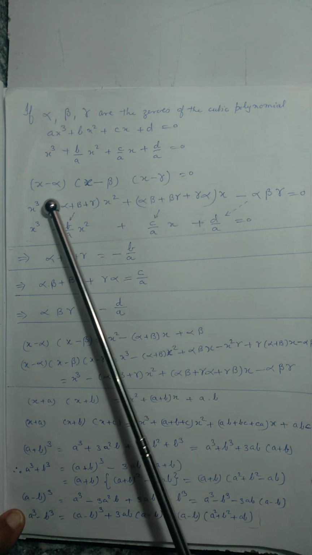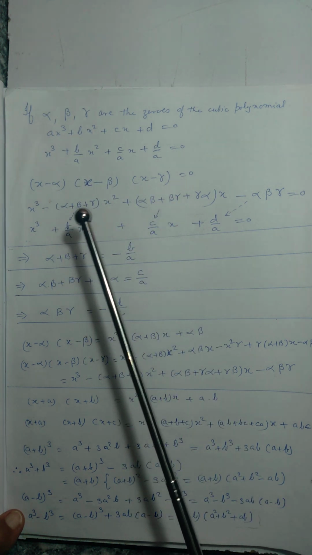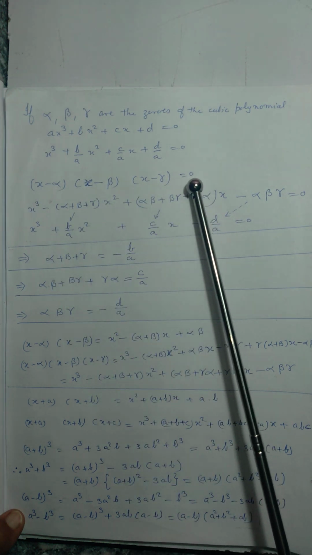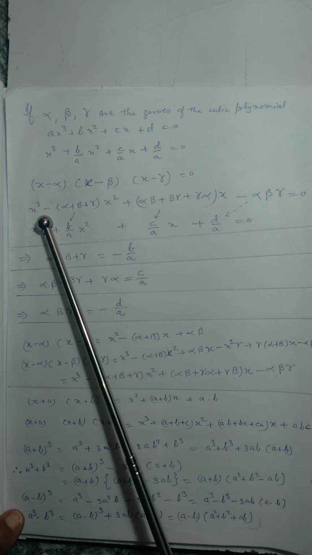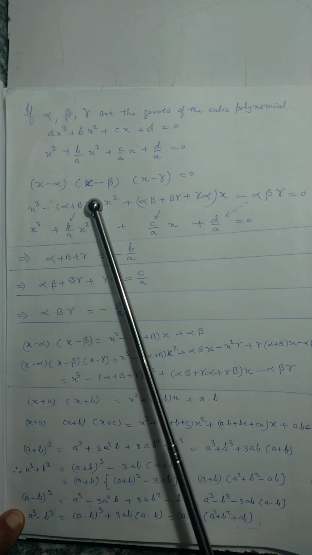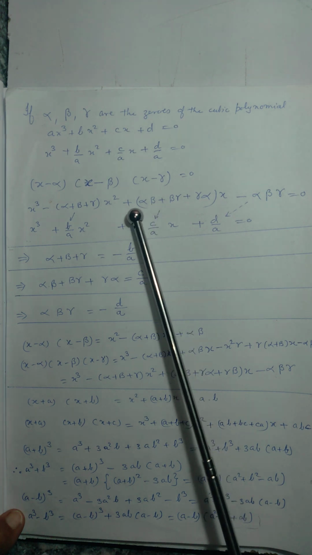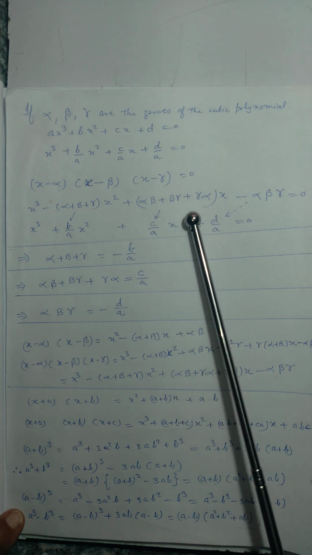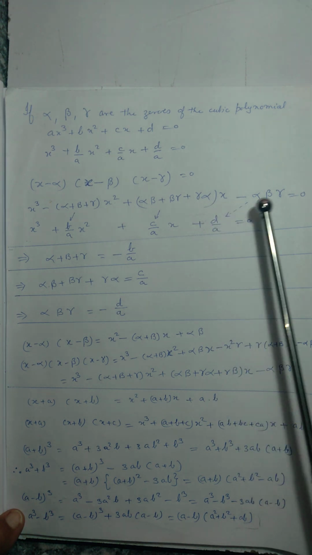Here, if alpha, beta and gamma are the three zeros, or you can say three roots of the cubic polynomial, just multiply all these and you will get a cubic polynomial in the form like this: x cube minus (alpha plus beta plus gamma) x square plus (alpha beta plus beta gamma plus gamma alpha) into x.